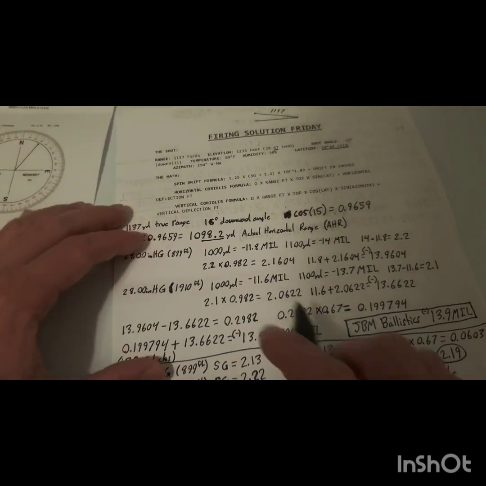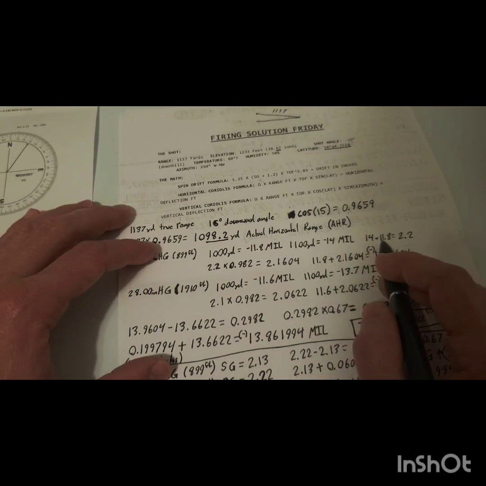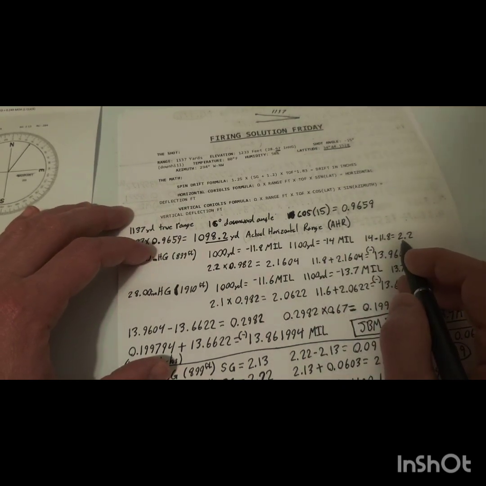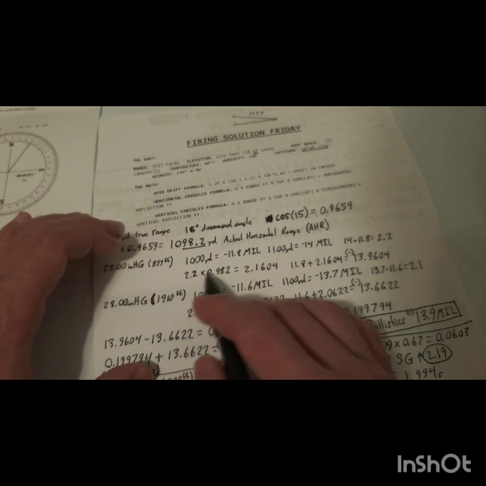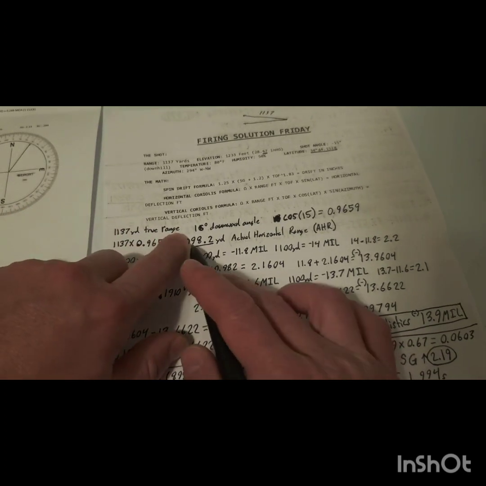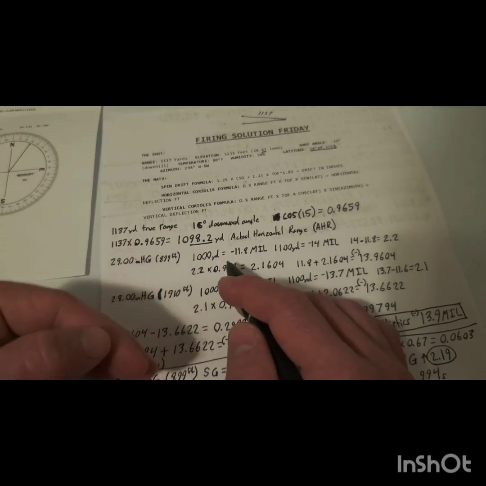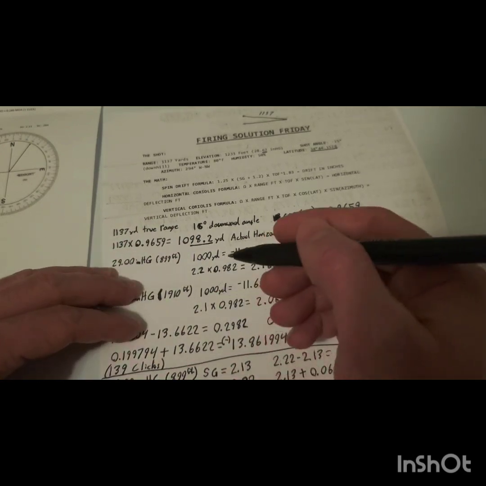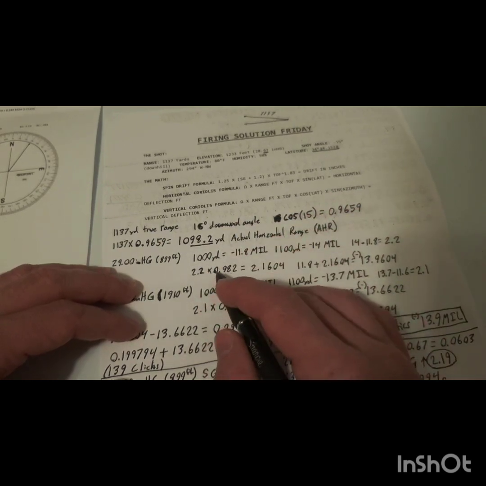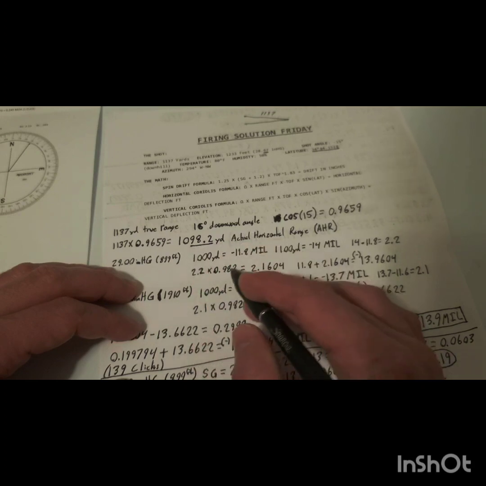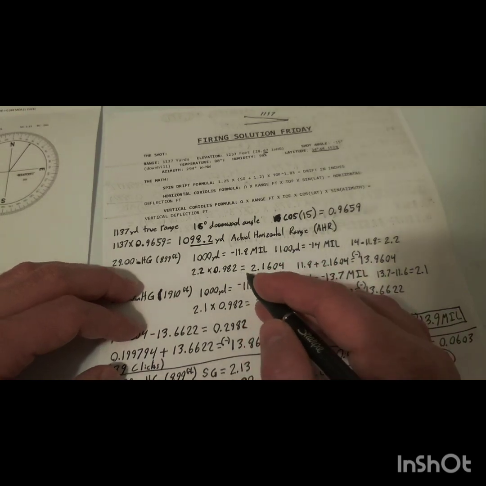Okay, so we're going to make note of that, and we're going to subtract 11.8 from 14, and we get a difference of 2.2 mils. Then we're going to multiply 2.2 by 0.982, which would be 98.2% of the difference between 1,000 and 1,100 yards. We're not quite 1,100 yards. So we are 98.2 yards between 1,000 and 1,100, if that makes sense.